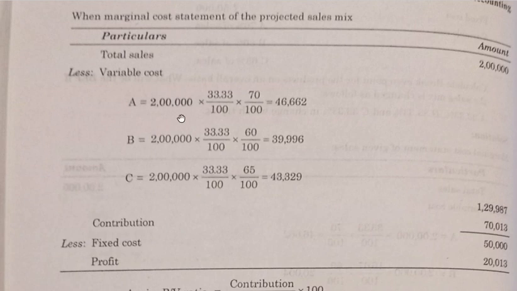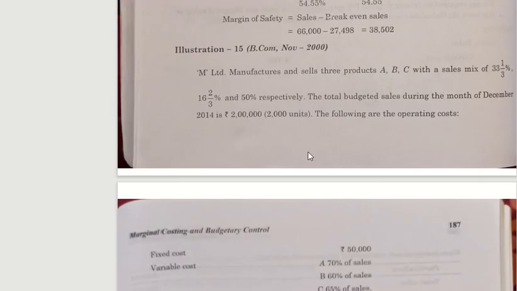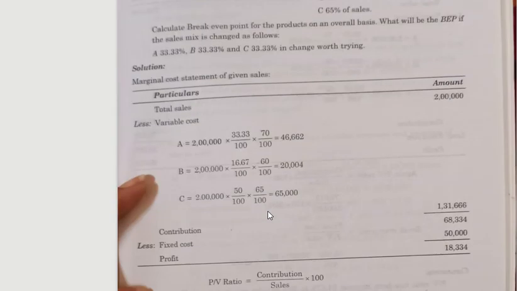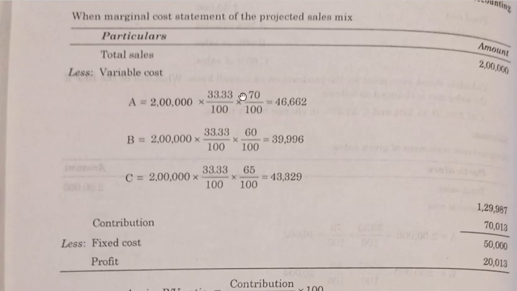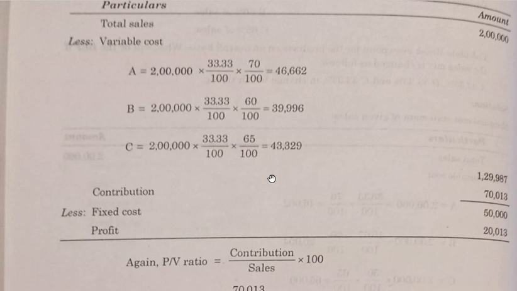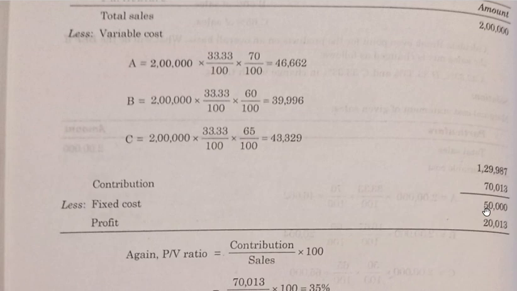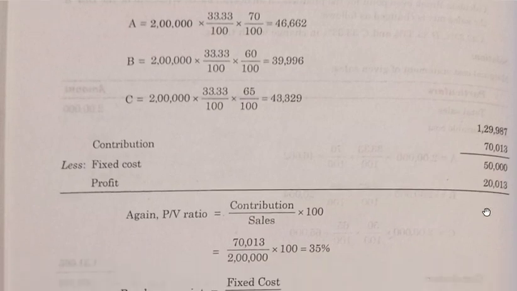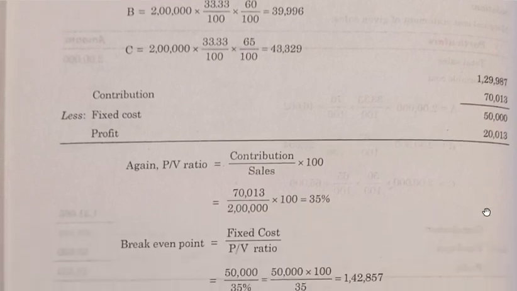The variable cost is 2 lakh into 33.33%, which is our new sales mixture, into 70% into 60% into 65%, you get 1,29,987. Contribution will be 70,013 minus your fixed cost 50,000, so your profit is 20,013.